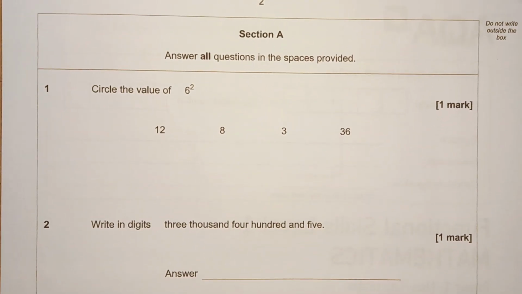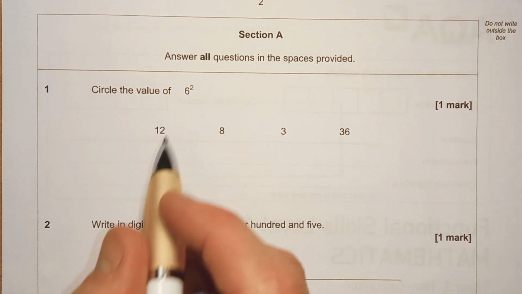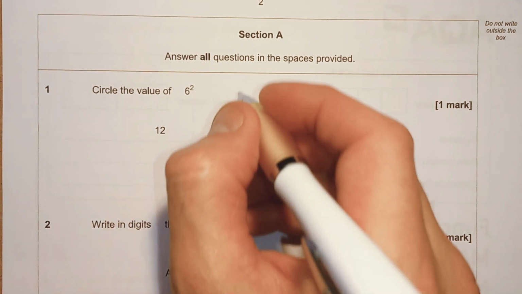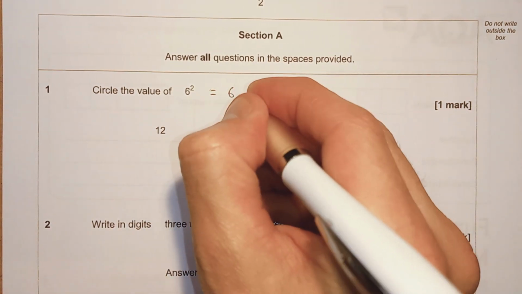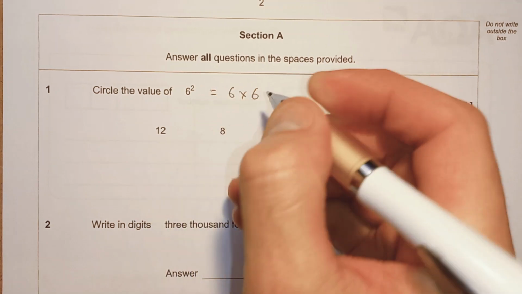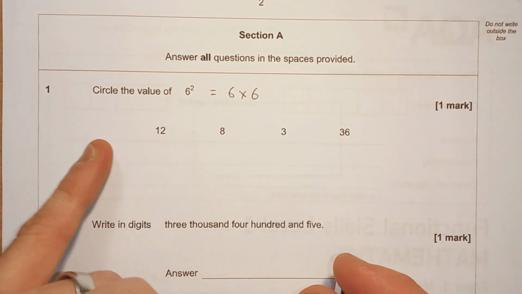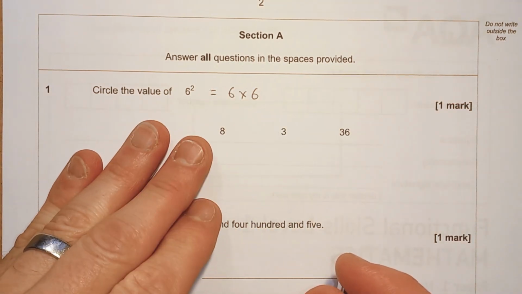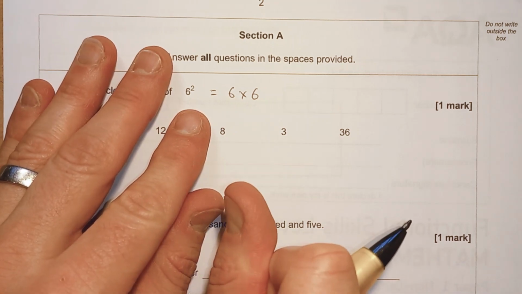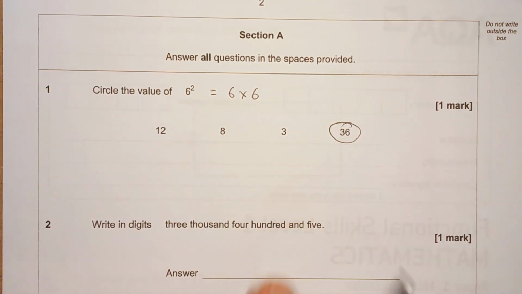Question 1. Circle the value of 6 squared. So 6 squared means 6 times itself. So we've got 6, 12, 18, 24, 30, 36. So it's got to be that one.